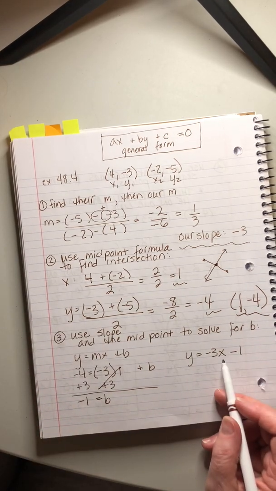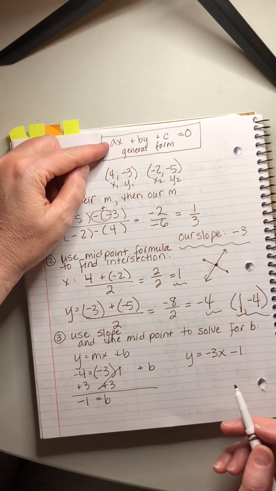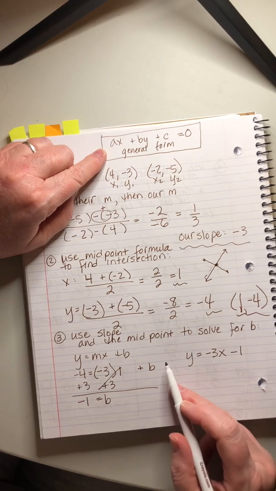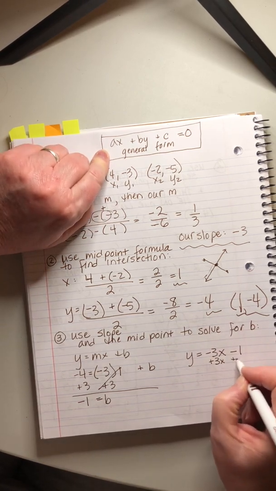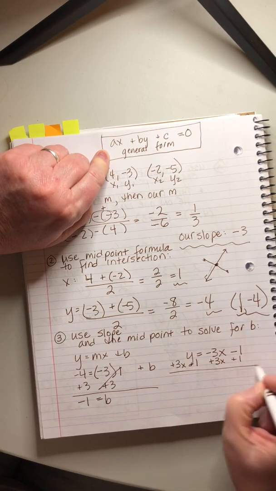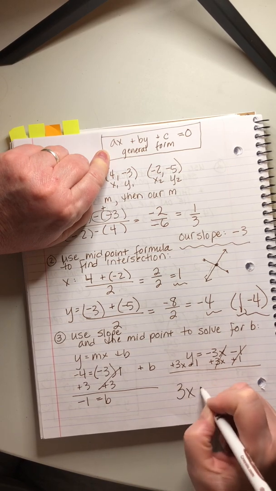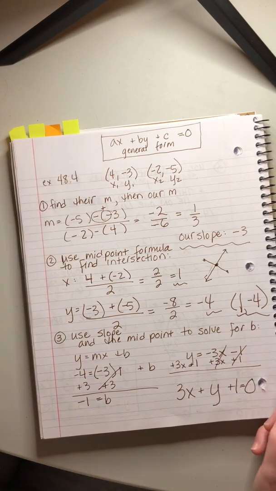That's the equation of our line, but John wants it in general form. All right, fine. So that means we have to pull all the numbers over to this side, so there's a 0 over there. So we'll add 3x and we'll add 1. Cancel, cancel. So we get 3x plus y plus 1 equals 0.